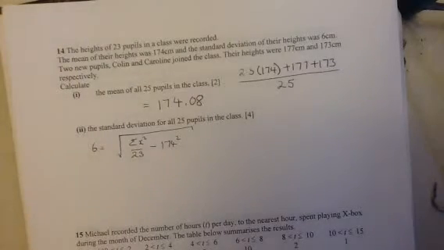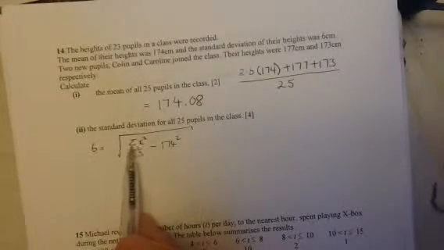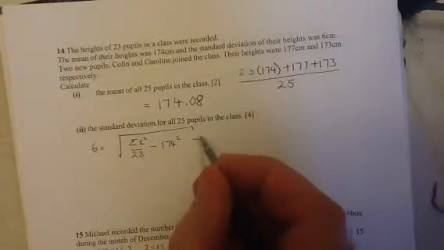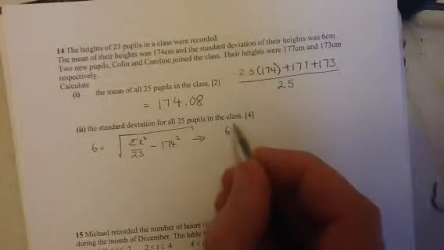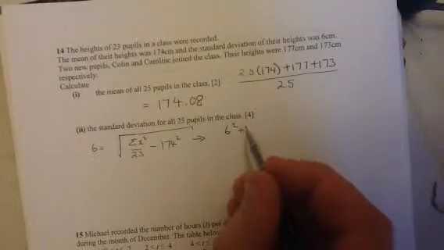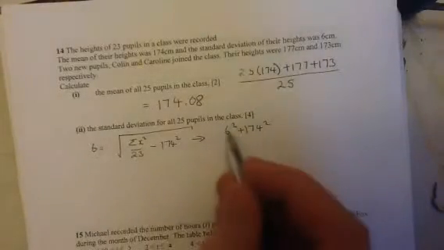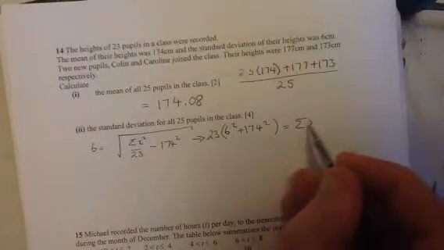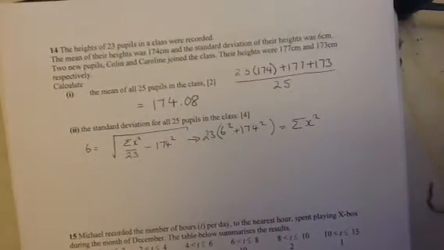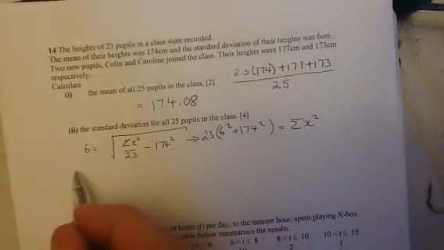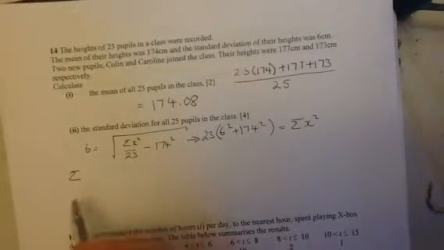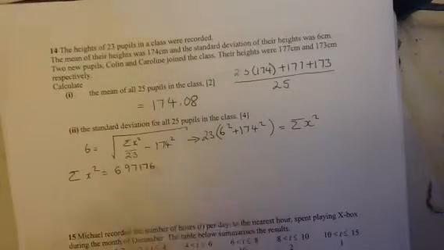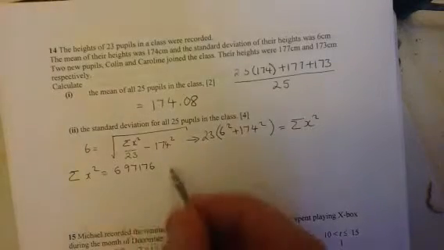take away the old mean, which is 174 squared. Okay, so we can rearrange this now to find what the sum of this old squares was. Okay, so rearranging that, we get 6 squared, plus 174 squared, multiply by 23. That is what sigma x squared was before the two students arrived. Okay, so we get the old sigma x squared is 697,176 from our calculator.